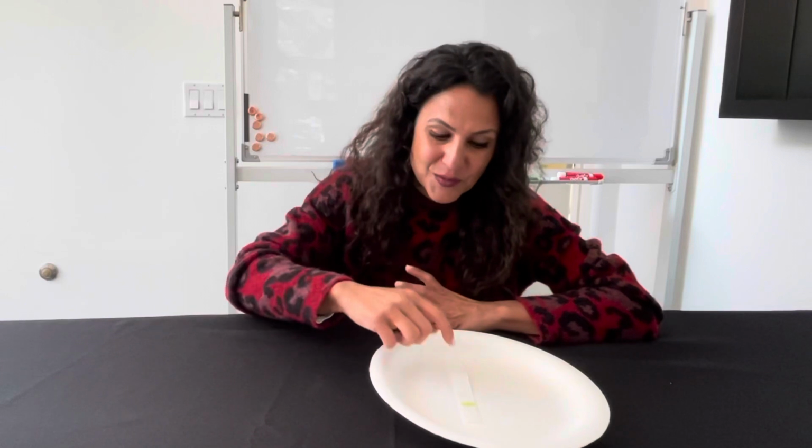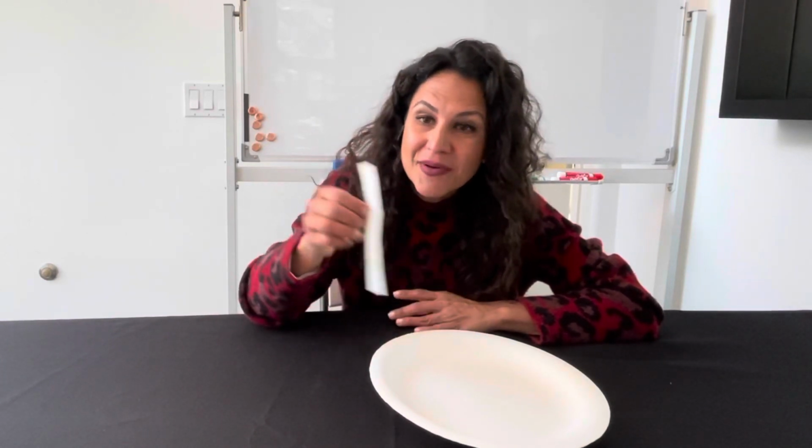Let's talk about what we did. We had spinach leaves, we cut them up, we poured in some rubbing alcohol, and we really tried to extract all of that chlorophyll, all of the green stuff. Then we placed that into a cup and placed our chromatography paper inside. And we're able to see that there's not only green, but there's yellow.